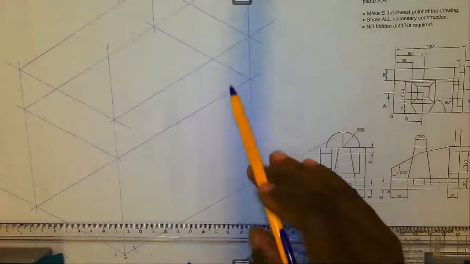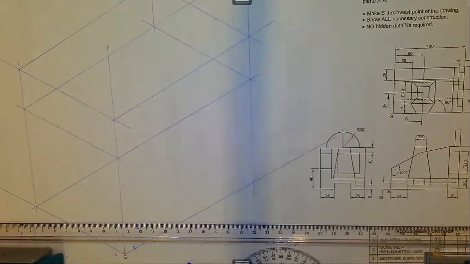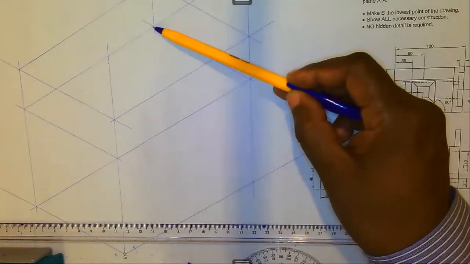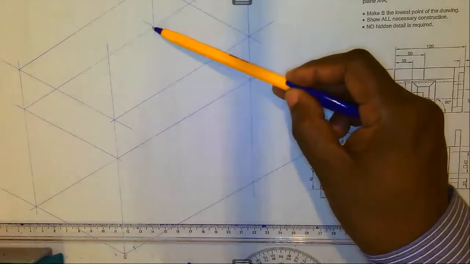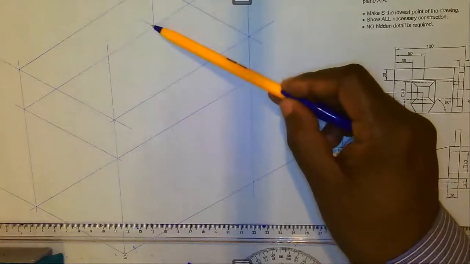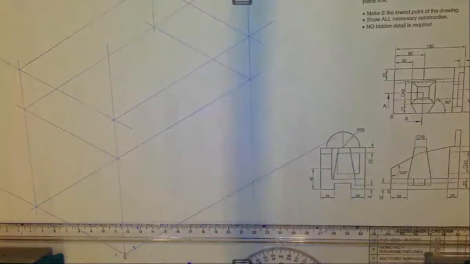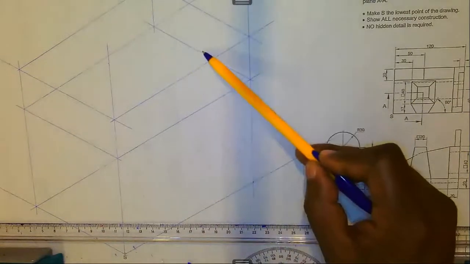So we have got from here to there, that's 30, okay? Now, what it means is that if we find the center, if we project like this, we find the center from here to there, that would be 80, and from here to there, that's 40 millimeters.